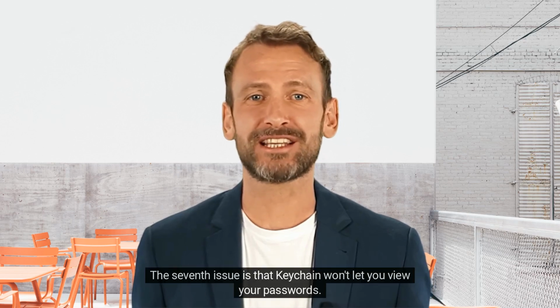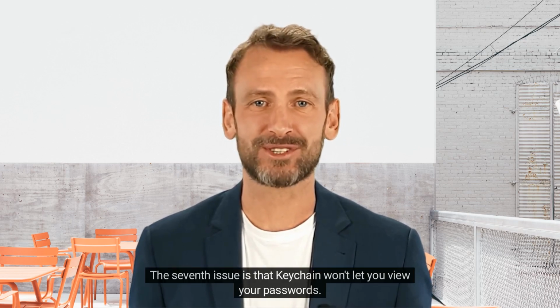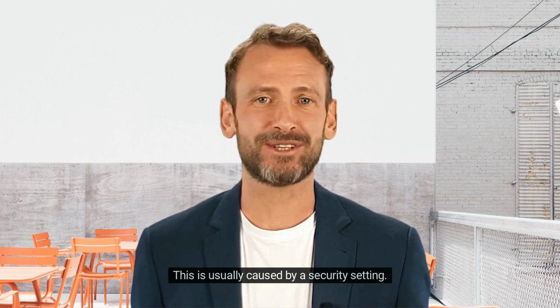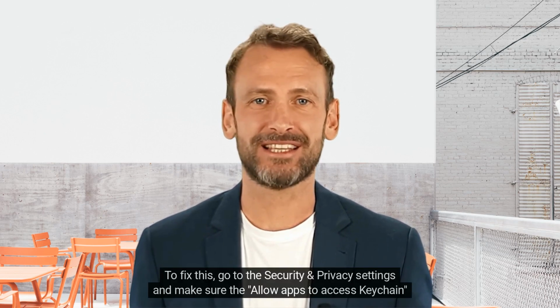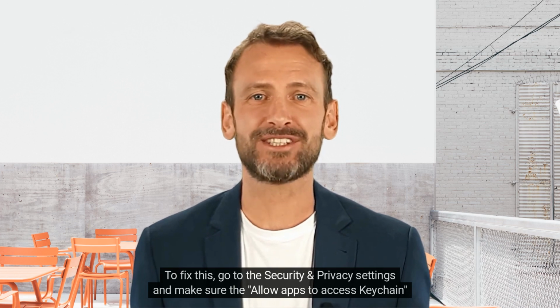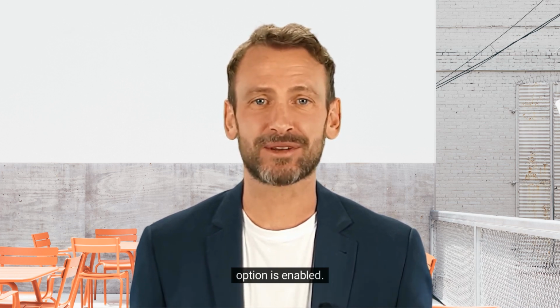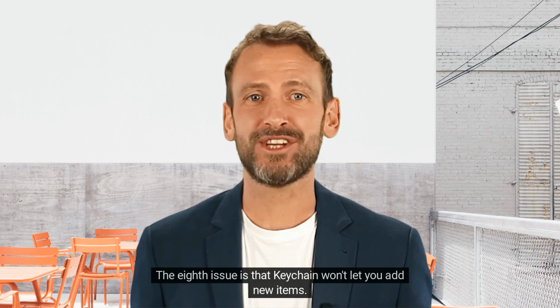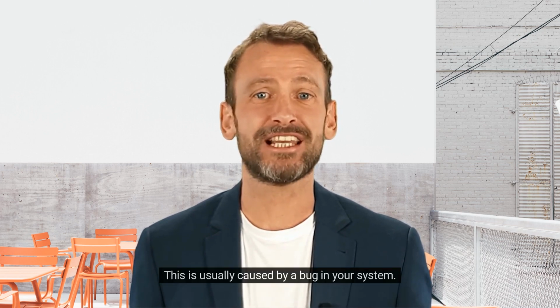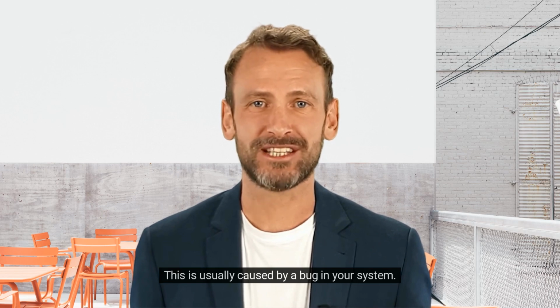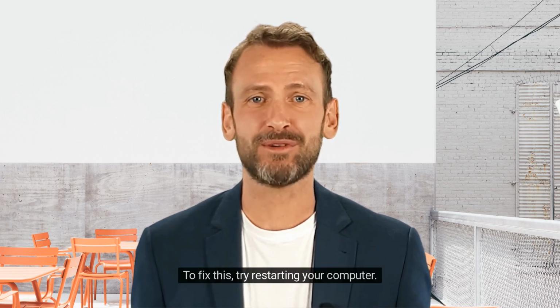The seventh issue is that Keychain won't let you view your passwords. This is usually caused by a security setting. To fix this, go to the Security and Privacy settings and make sure the Allow Apps to Access Keychain option is enabled. The eighth issue is that Keychain won't let you add new items. This is usually caused by a bug in your system. To fix this, try restarting your computer.